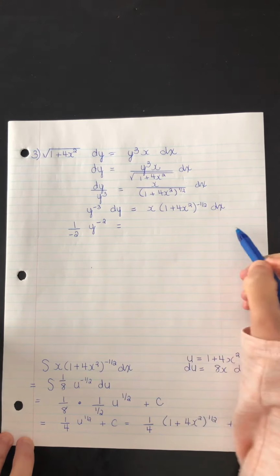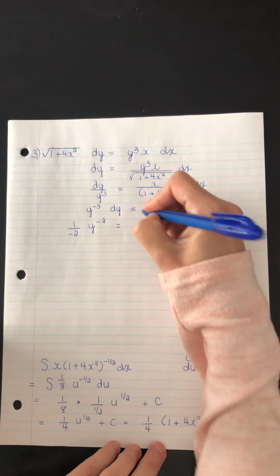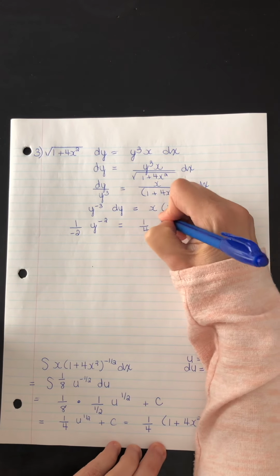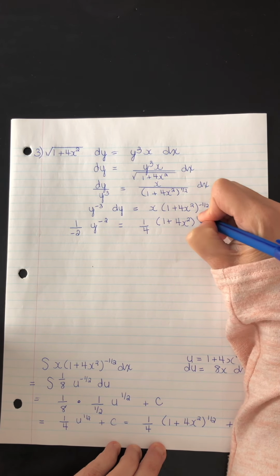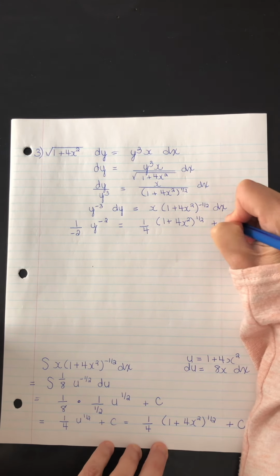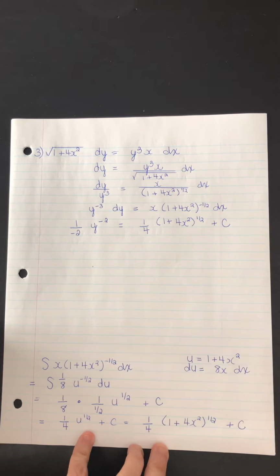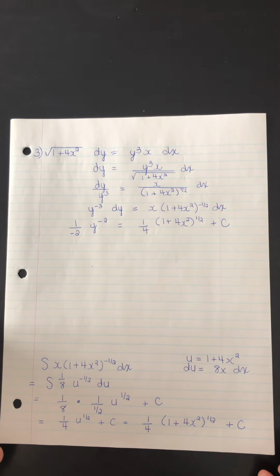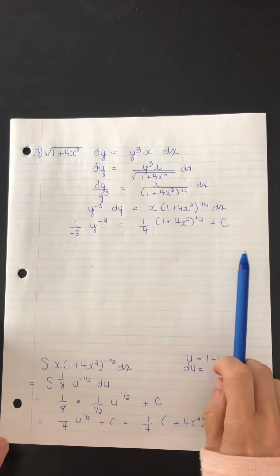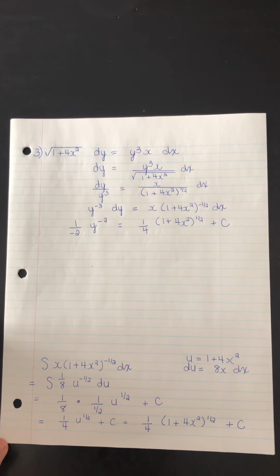And so that's what goes here. What goes right here is 1/4 of 1 plus 4x squared to the half plus c. And so at this point in time, we do indeed have all of the integration complete.